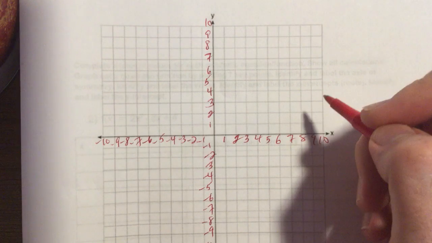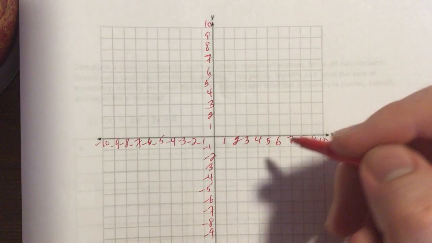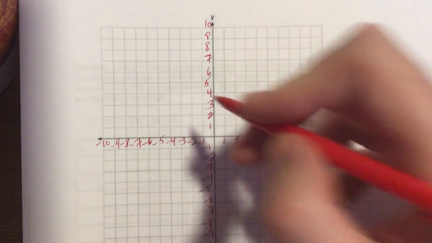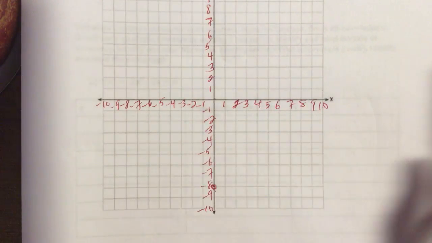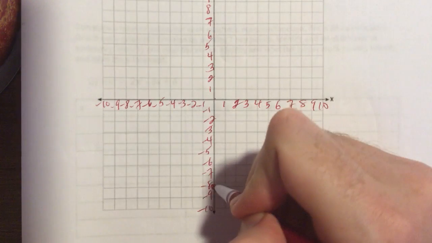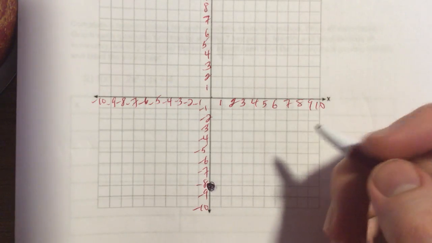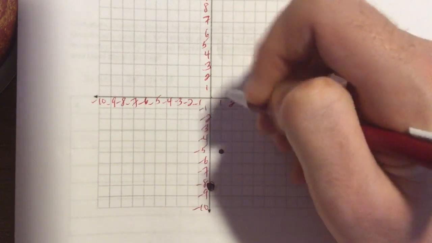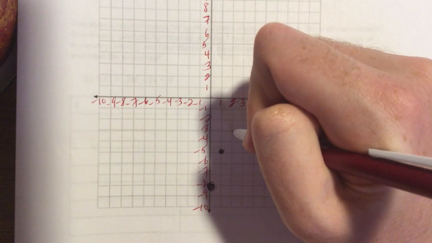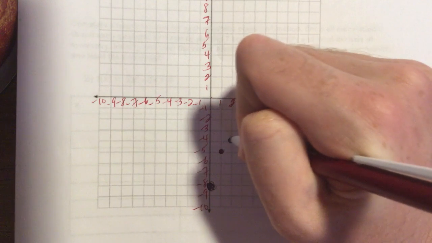-1, -13. We're not going to plot that one. It's too difficult to plot because the grid doesn't go that far. We are going to go to the next one, which is 0, -8. X is 0, down to -8. And then we have 1, -5. Followed by 2, -4. Again, that's our vertex. So we're expecting it to start turning now.